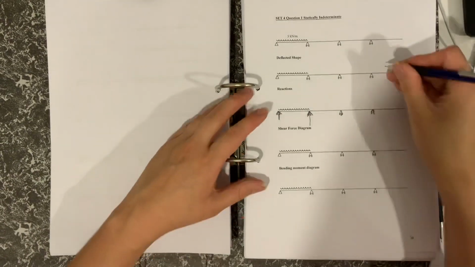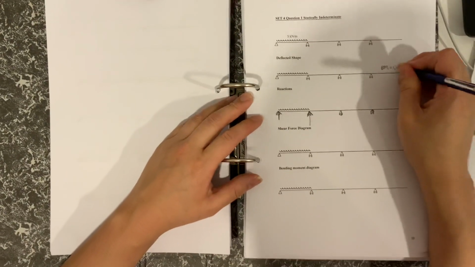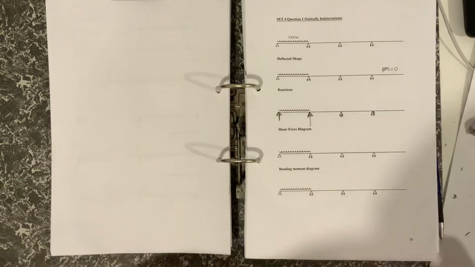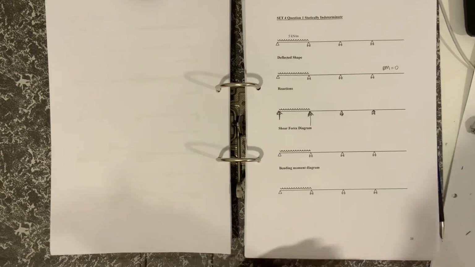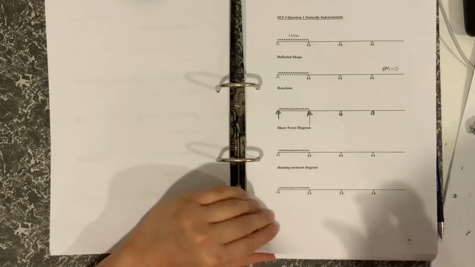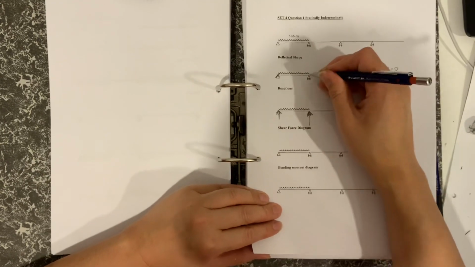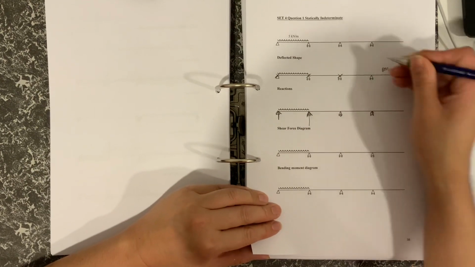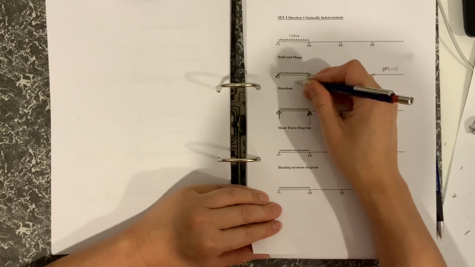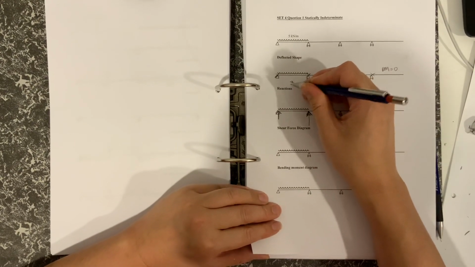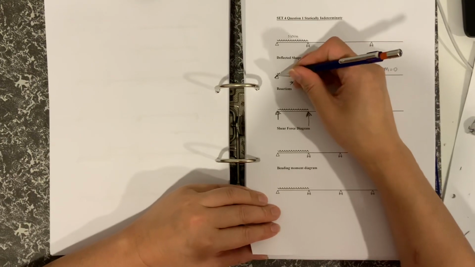And of course, bending moment is going to be equal to 0 for the cantilever bit, since there's no load acting on it. So for the deflected shape, I would expect these points here to be 0, maybe, and of course at the bottom of the UDL the biggest.